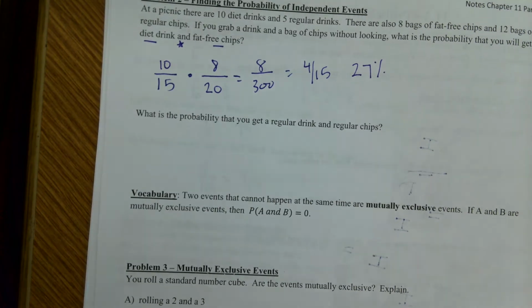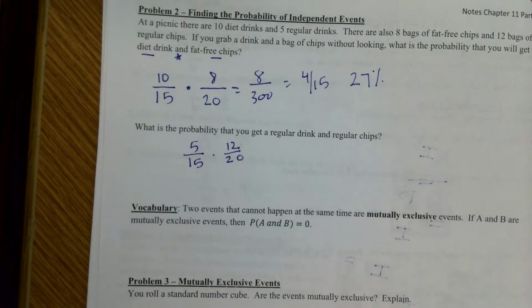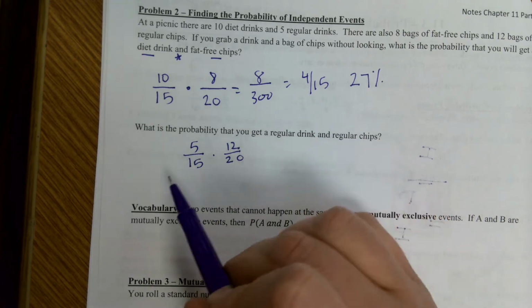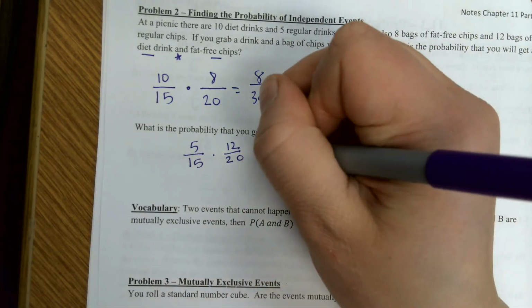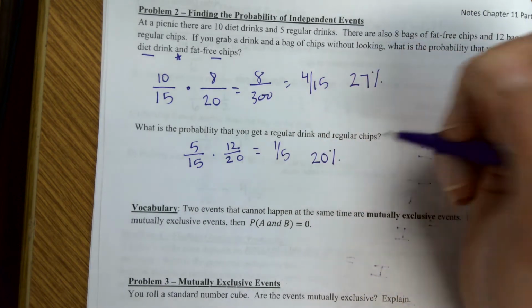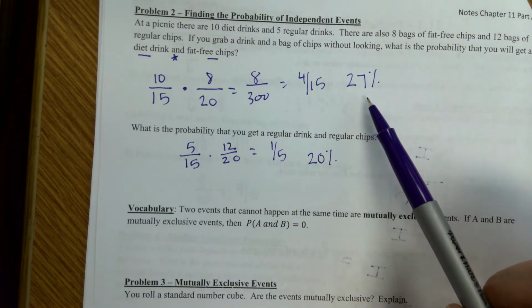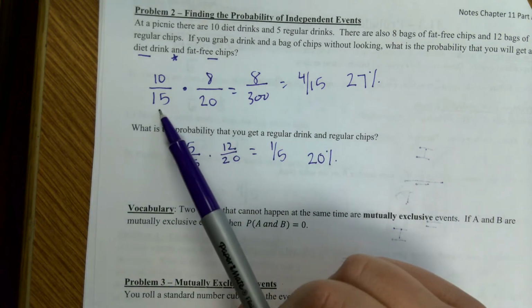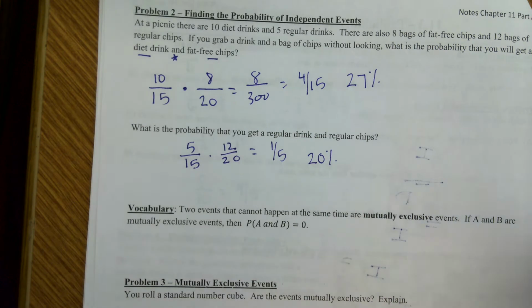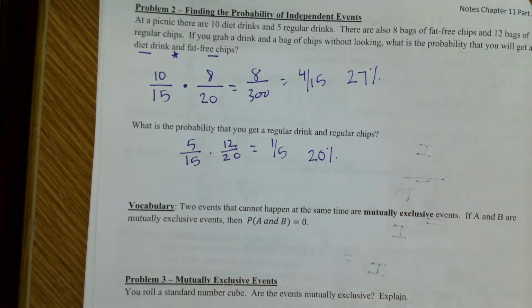I'm going to pause and I want you to answer this next question. So you have 5 options here. You have 12 options here. You multiply them across because both of these have to occur. And that'd be 1/5 or 20% chance. You cannot just subtract this because you could get a diet and then a regular. You could get a regular, then diet. So there's more than just these 2 options that you have.